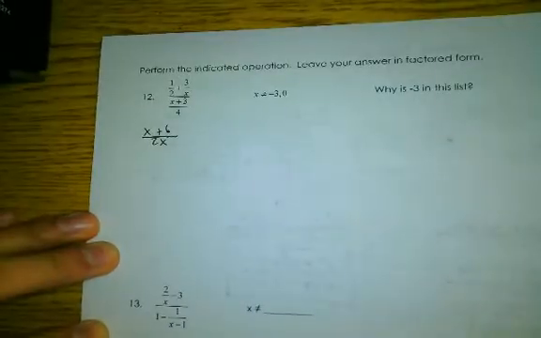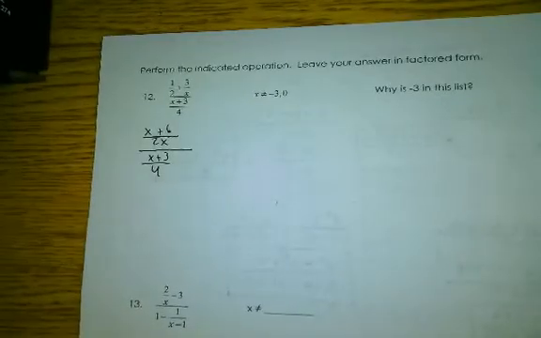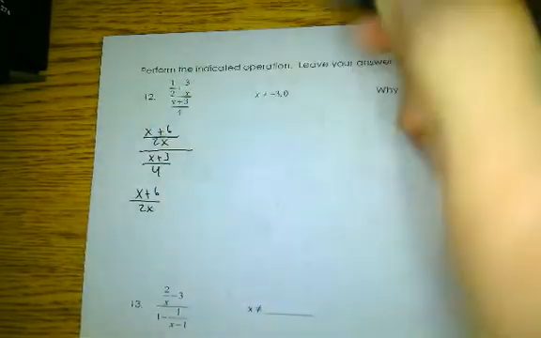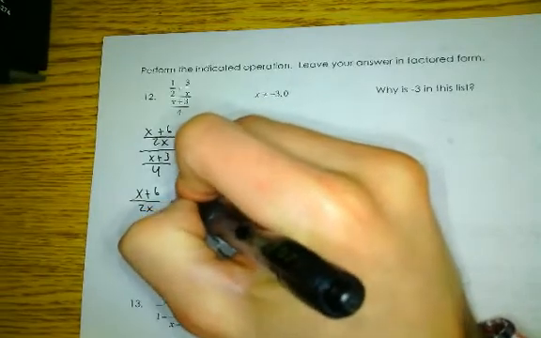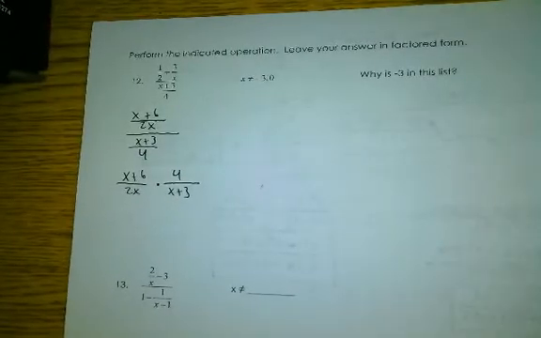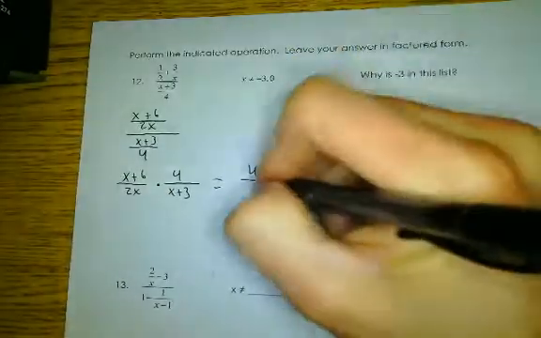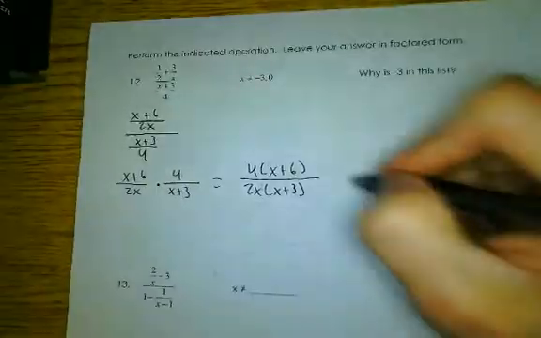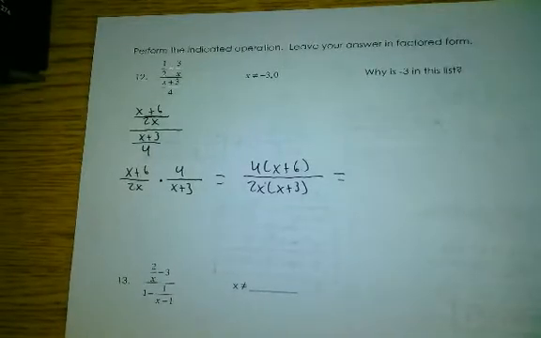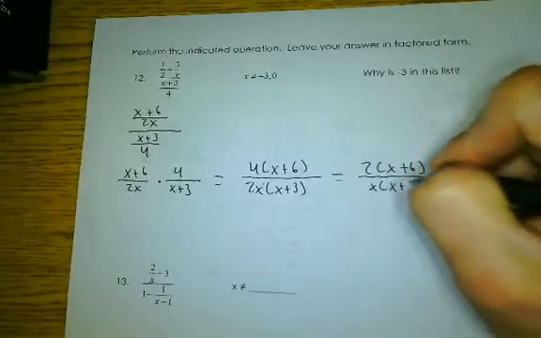So now we have fraction divided by fraction. So remember, you keep this first one the way it is, so x plus 6 over 2x. You switch to multiplication and you do the reciprocal of the second one. And you get the following. You get 4 times x plus 6 over 2x times x plus 3, which you can reduce to 2 times x plus 6 over x times x plus 3. And you should be done at that point.